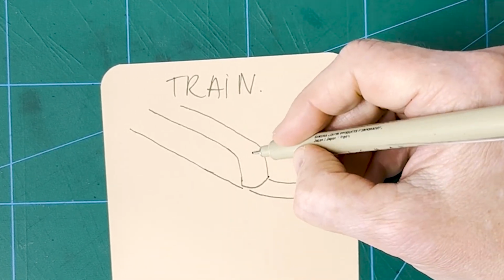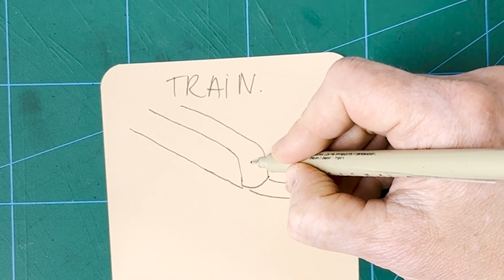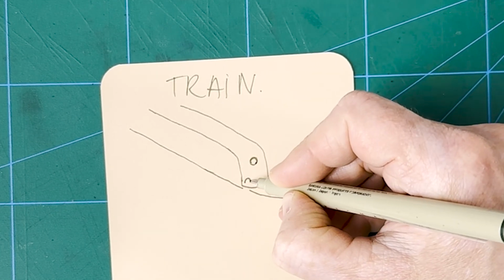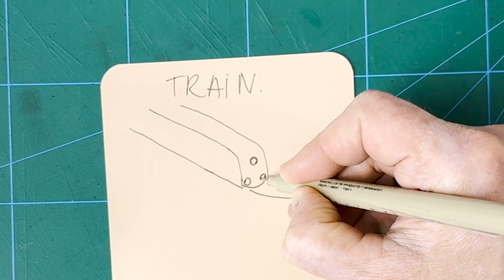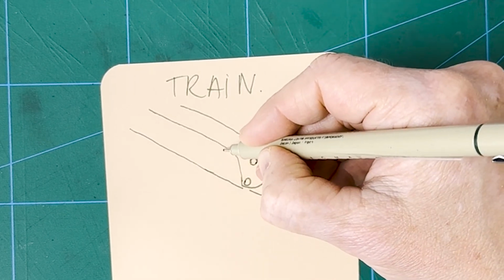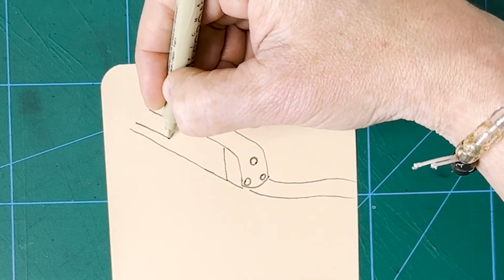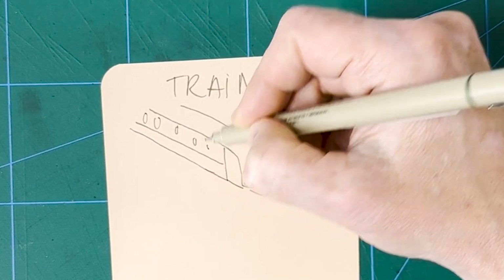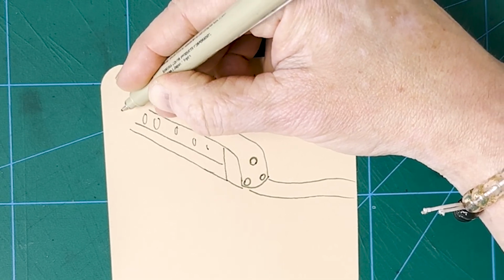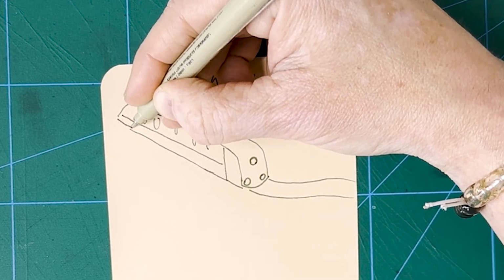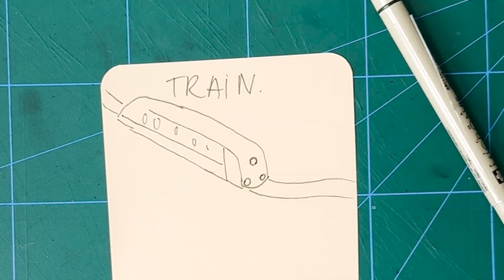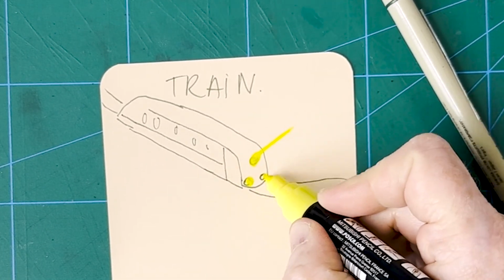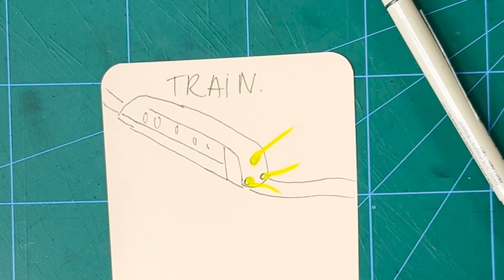And one thing that's really interesting with the trains is that they have a light high up, and there are two small lights here on each side. And then of course they have all the windows. And this is to show it's a train.